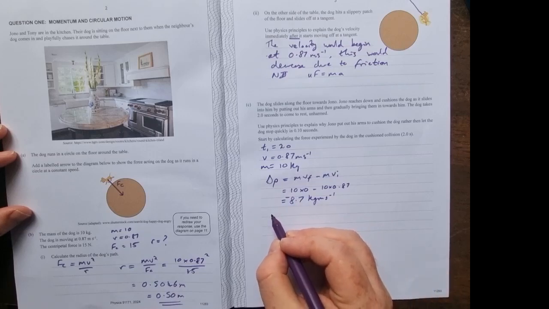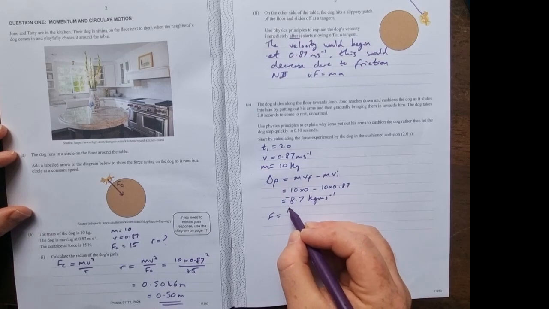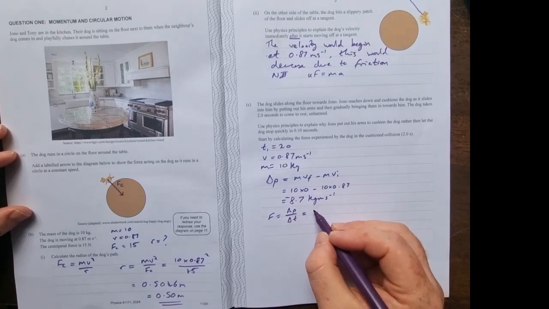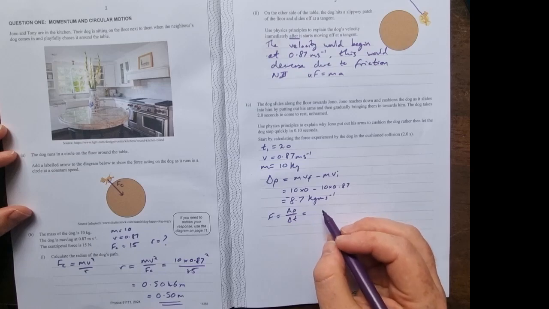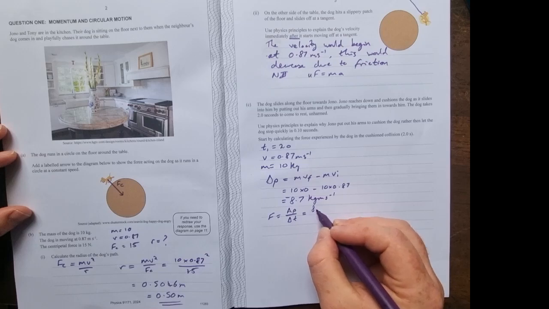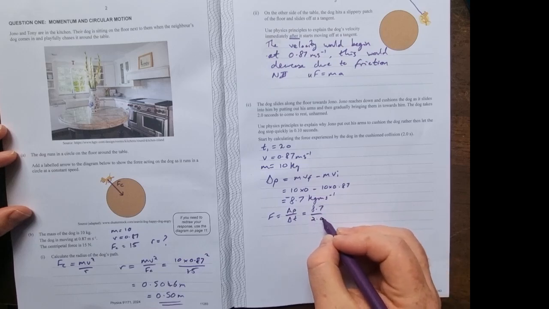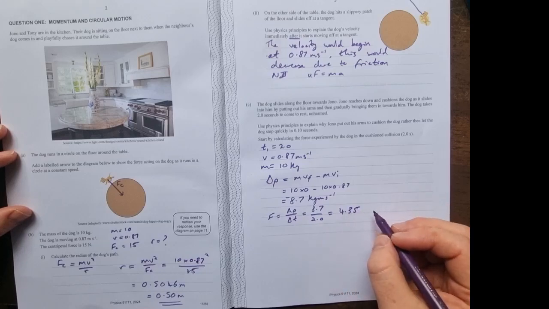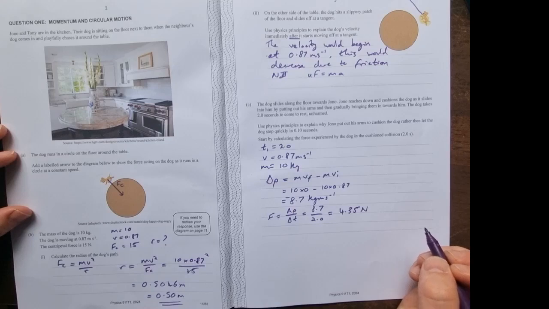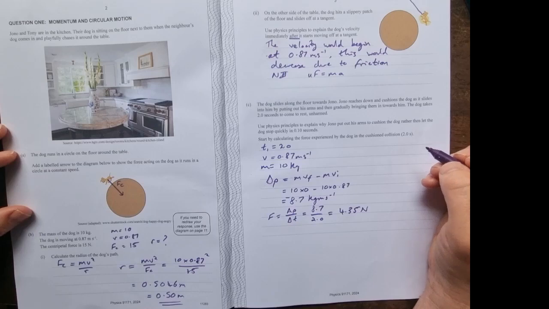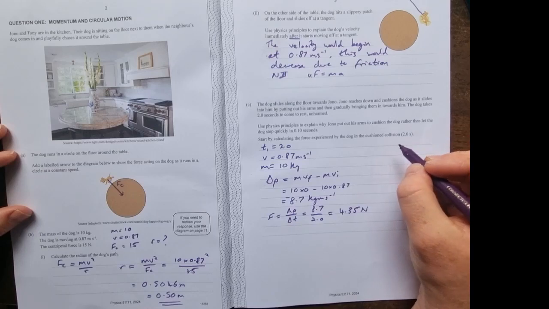I would then use the impulse equation, so the force experienced will be equal to the change in momentum divided by the change in time. And so we're looking at, because the negative is indicating direction, I'm just going to use the magnitude of that change. So 8.7 divided by 2.0 should be somewhere in the region of 4.35 newtons.